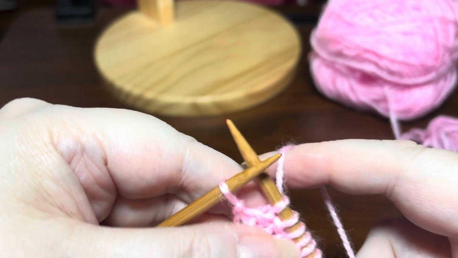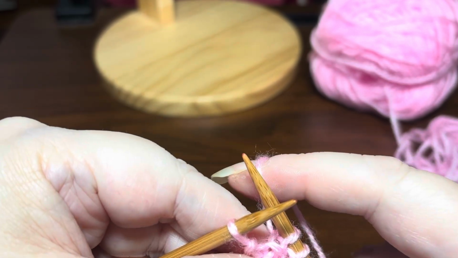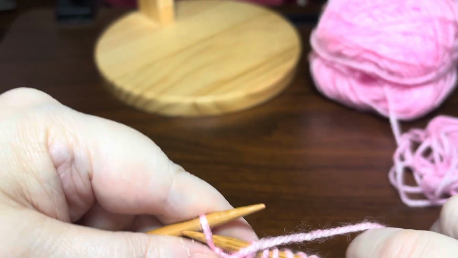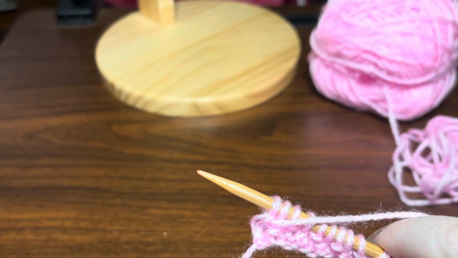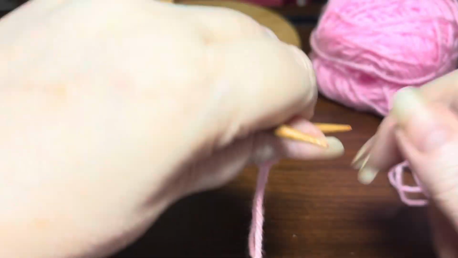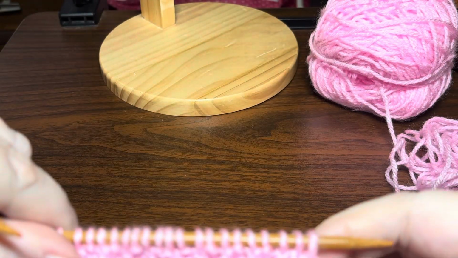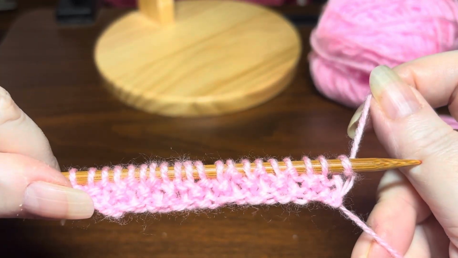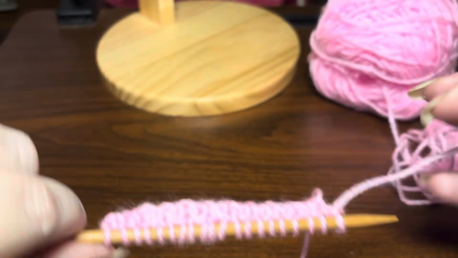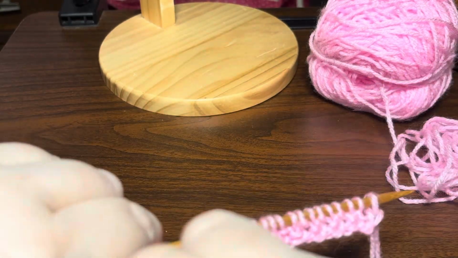So the last one is that we just did a knit, so the last one is the purl. Okay, so our last stitch was a purl stitch. So when we turn to go back, it looks like a knit stitch now at the front because that's the nature of the stitch. Whatever you did on this side, you do the opposite on this side.